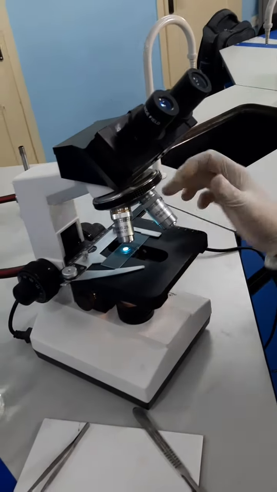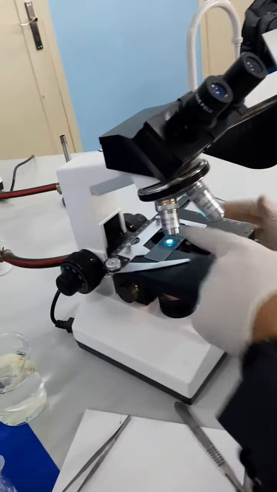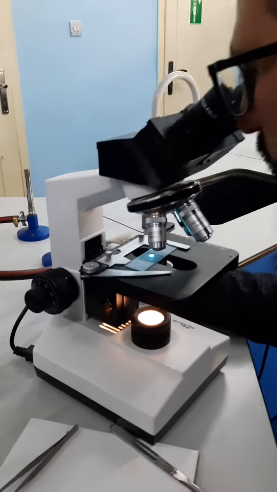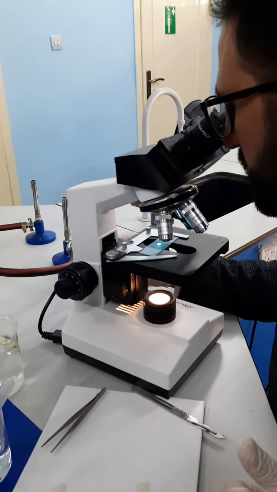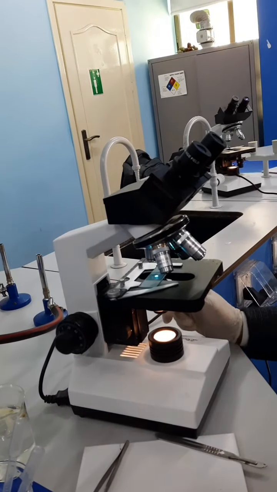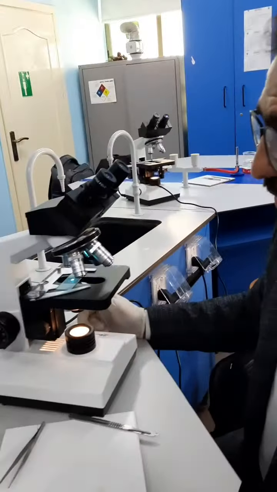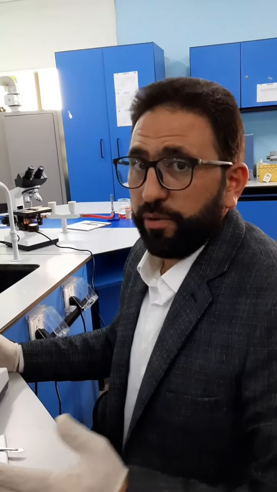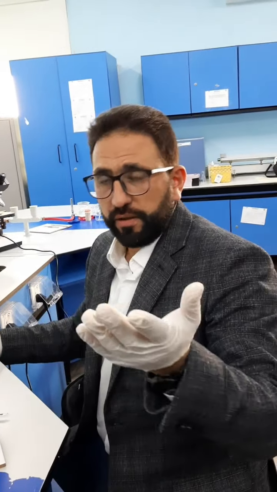And after that, using the smallest objective lens and the coarse adjustment, keep raising the stage while you are looking through the microscope until you see the field of view. Now field of view basically is once you see the cells. If you are a beginner or you don't know how to use the microscope, it's going to be hard for you to judge what the field of view is. Actually, it's also going to be hard to show you what the field of view is using this technique.